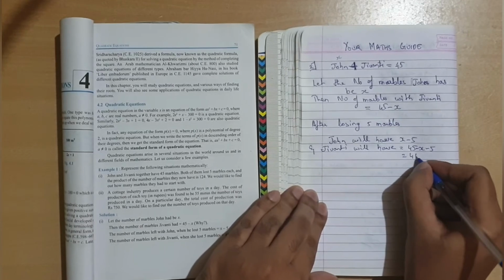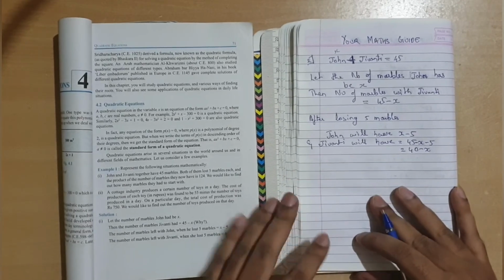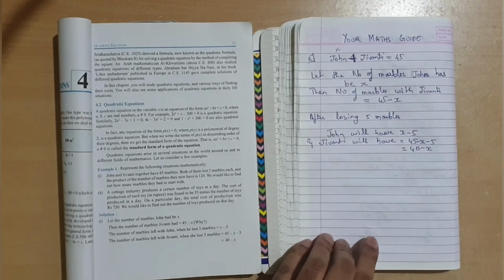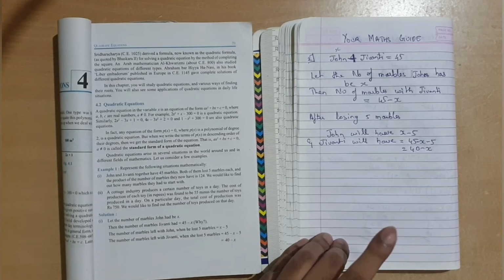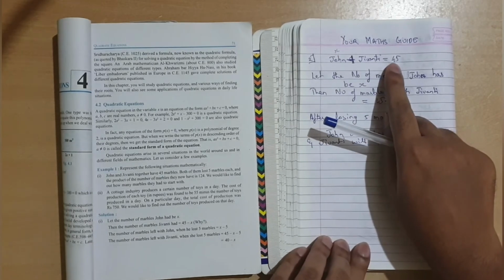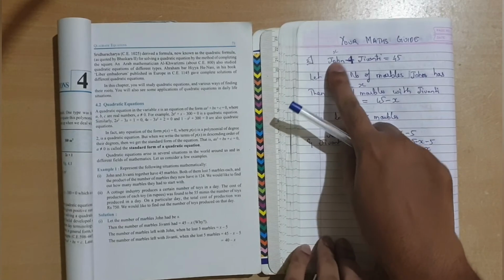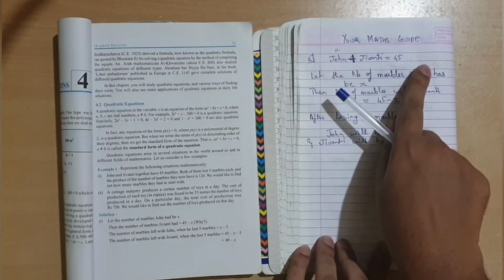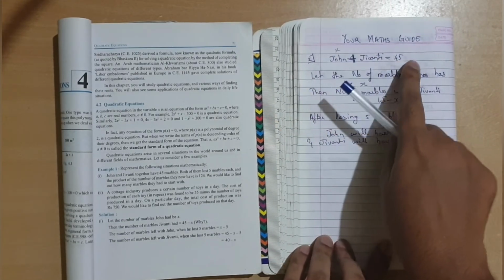That will be 40 minus x, right? So see, guys, how I got this: John and Jivanti both have 45. If John has x, how many will Jivanti have? We'll send John that side. So x, 45 minus x.